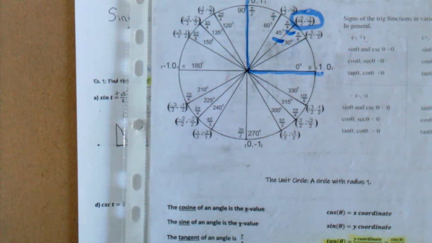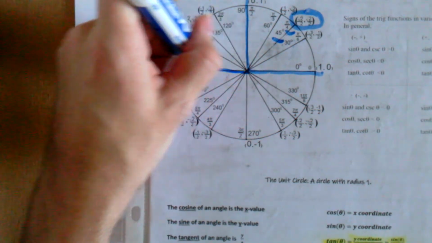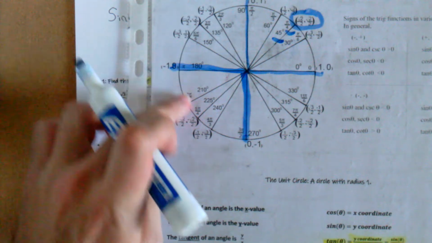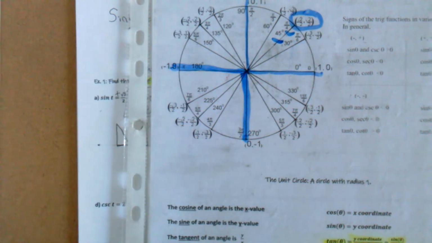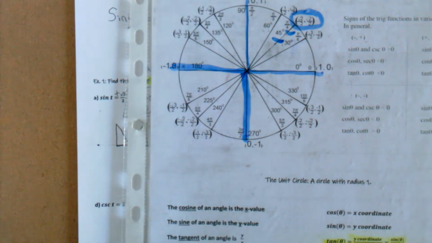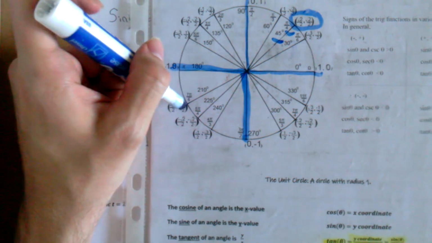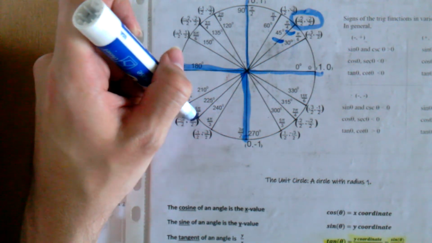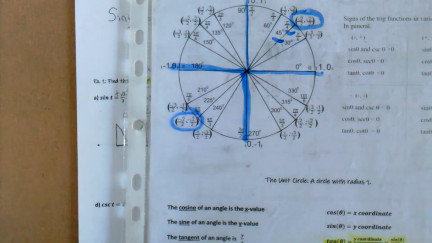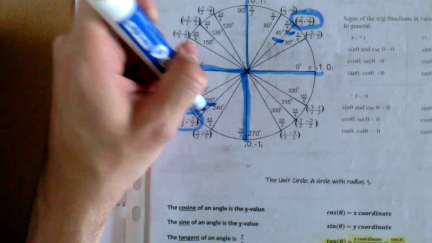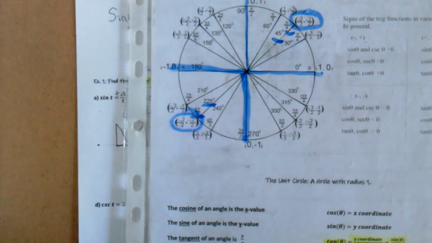Okay, so let's come back. So x and y are both negative in quadrant 3. And only in quadrant 3. So we know that our angle is somewhere in here. Now we need x and y to be the same, or cosine and sine to be the same. That only happens right here. And they're both negative. We have negative square root of 2 over 2 and negative square root of 2 over 2. Because if we divide those two numbers, we get 1. So then t is 225 degrees, or 5 pi over 4 radians.